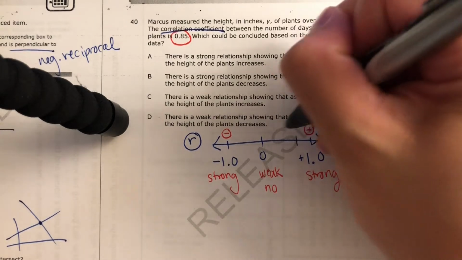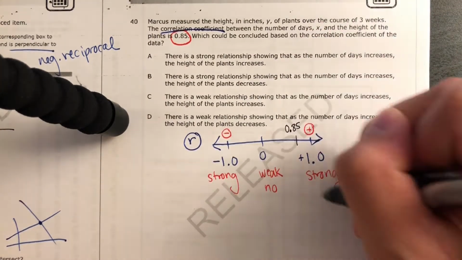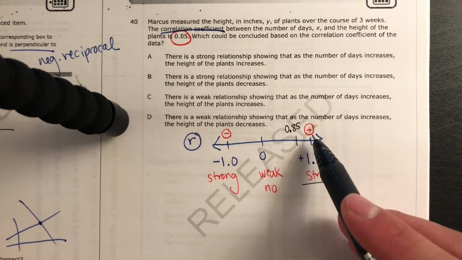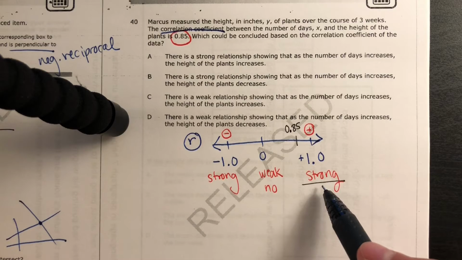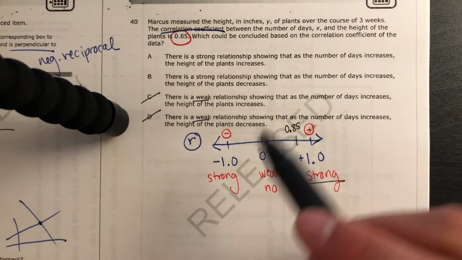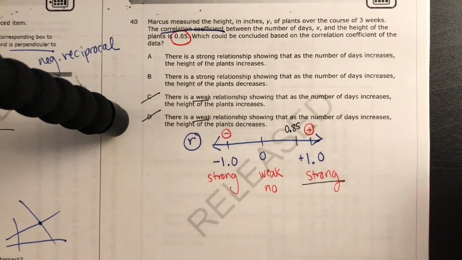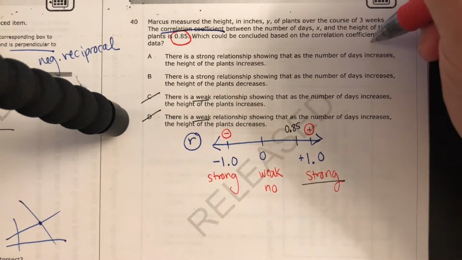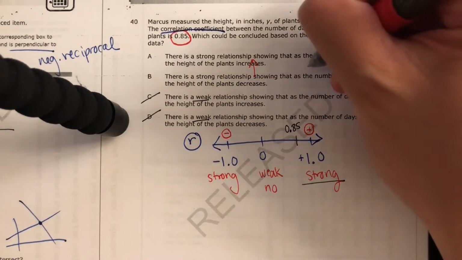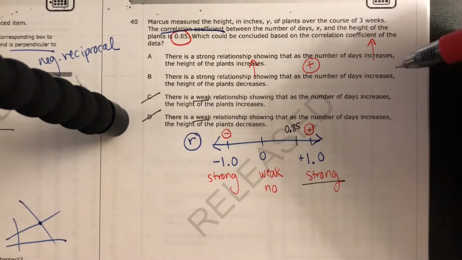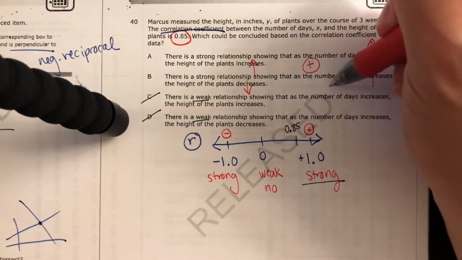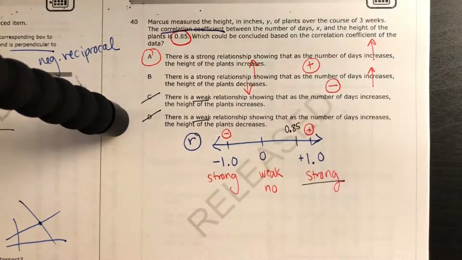Well, 0.85 would be around here, so I know it's strong. And I know because it's a positive value, it's going to be a positive relationship. So automatically, because it's strong, I can get rid of C and D because it says that it's going to be weak. Next, I need to figure out which one of these is going to be positive. So if the days increase and the height increases, that's the same direction. This is going to be a positive relationship. For letter B, this increases, but this decreases. Because these are opposite, this is going to be negative. So my answer is letter A.